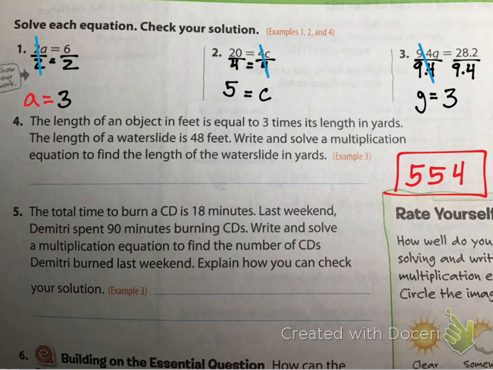Let's see. The length of an object in feet is equal to 3 times its length in yards. The length of a water slide is 48 feet. So write and solve the multiplication problem to find the length of the water slide in yards. What is my unknown? Vahe? The length of the water slide in yards. Excellent. Length of the water slide in yards is our unknown. So I'm going to say that's y, because it's in yards. I want you to type in the chat what our equation would be.